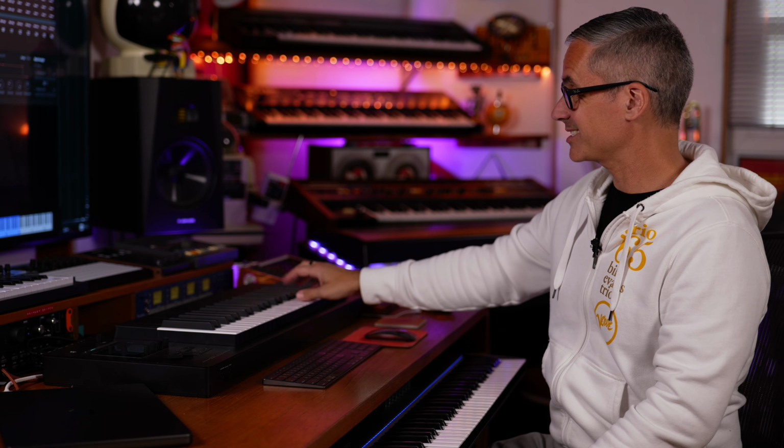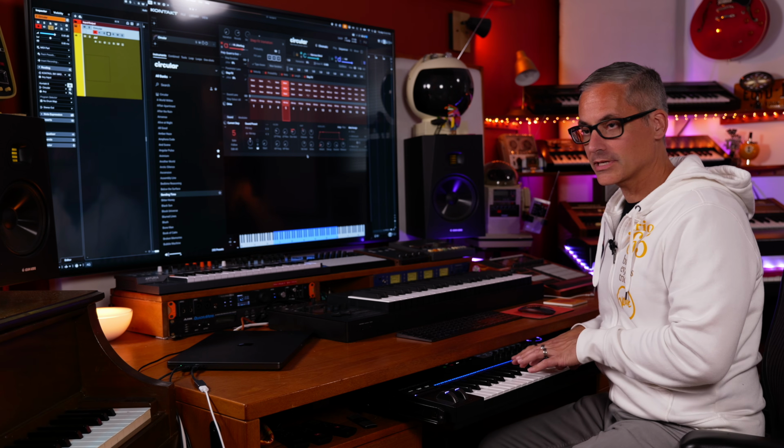Anyways, that's what you get with Poly Aftertouch. With MPE, you get more than that. You can actually do pitch change per note and stuff like that. This is not an MPE capable keyboard, Poly Aftertouch. That's all I got for this video today. Nothing too fancy, but hopefully it helps you decide if this is something right for you.